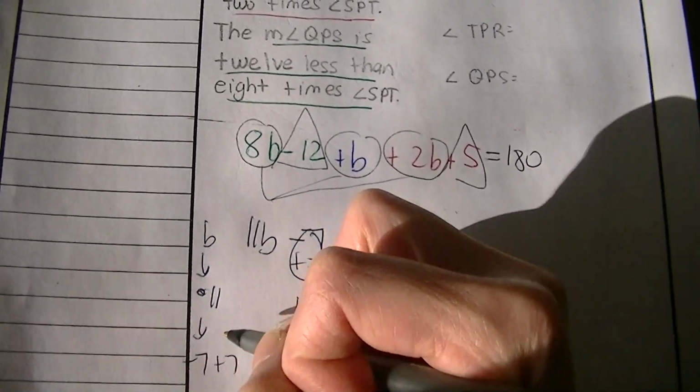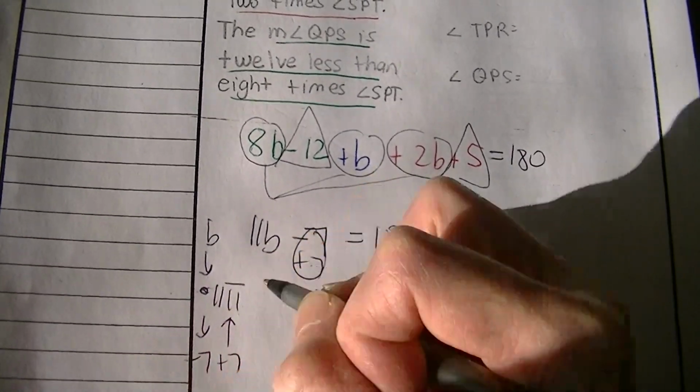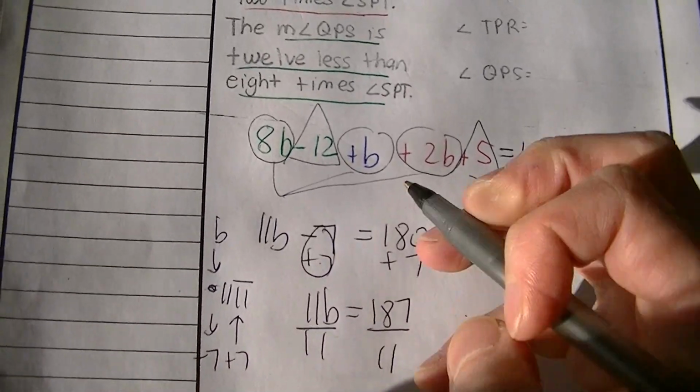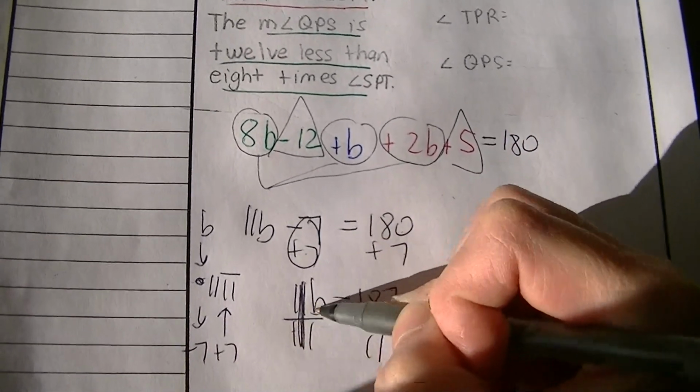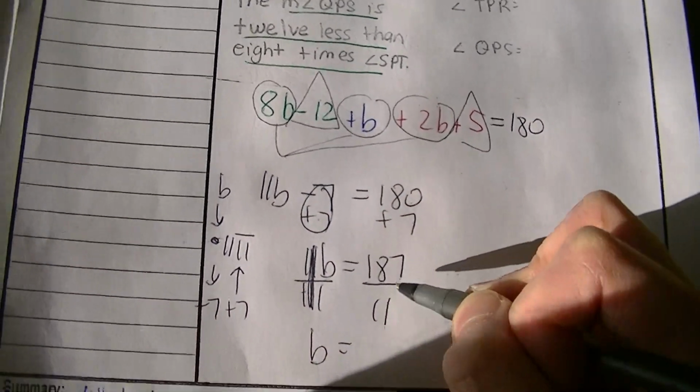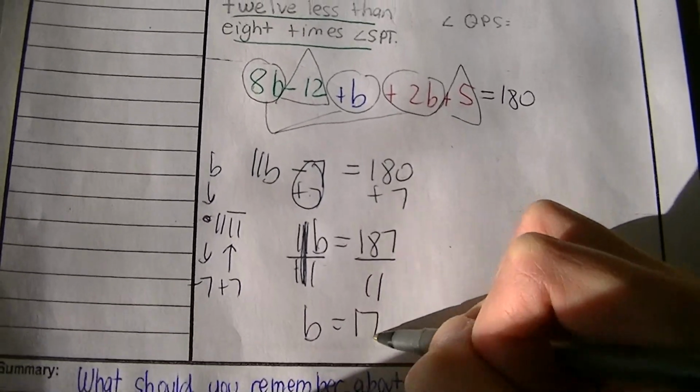Now that you've simplified it down, go back up. Inverse operation: times 11 is to divide by 11, and do that to both sides of the equal sign. 11 divided by 11 is 1. 1 times b is 1b or b. 187 divided by 11 is 17.